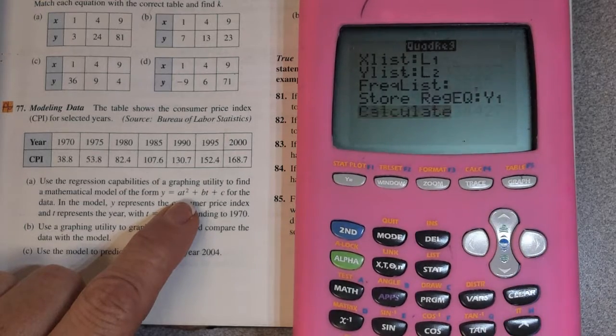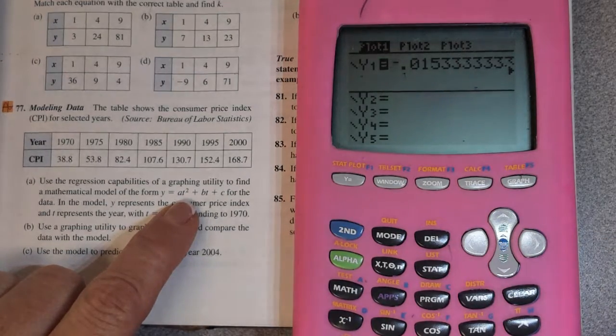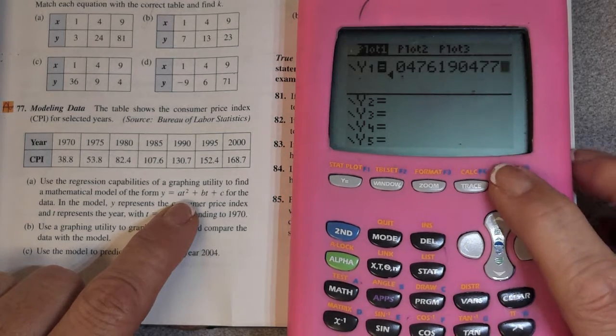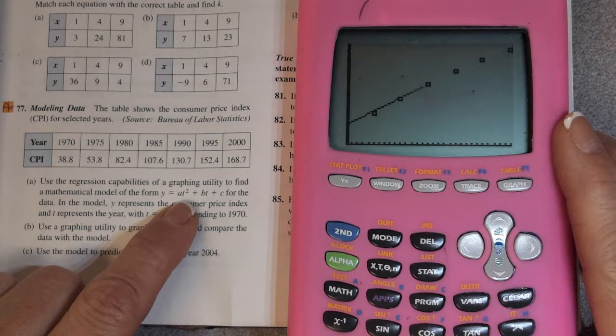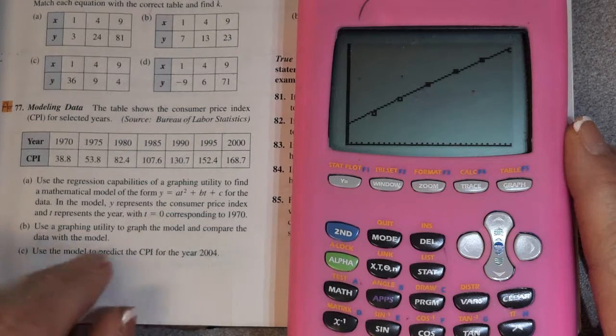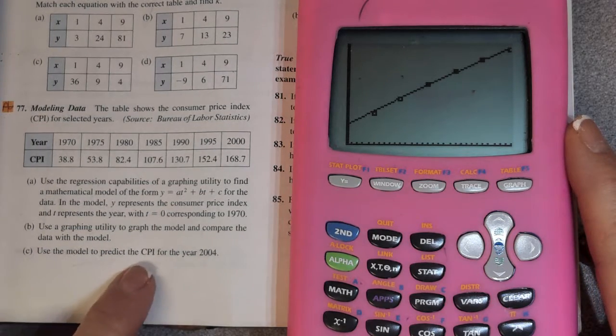Now when I do this calculate, it's going to go in there for me. I don't even have to type it in. It puts the exact equation in there for me, which is pretty nice because it goes out so many decimal points. And then I push graph, and there we go. That's the quadratic function.